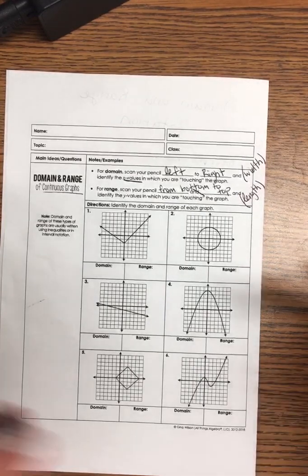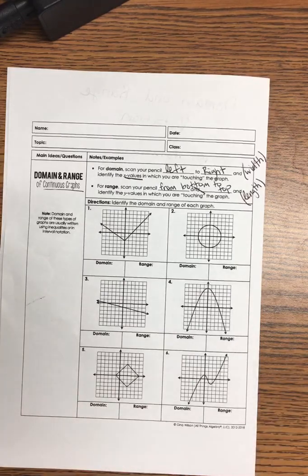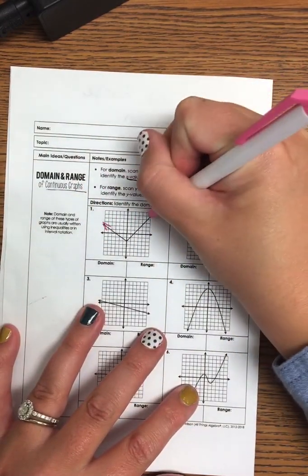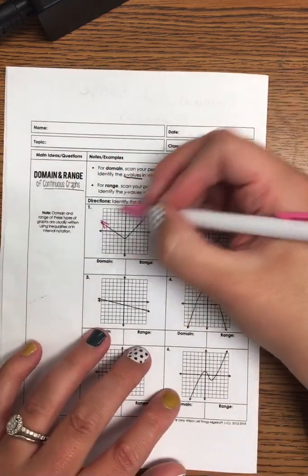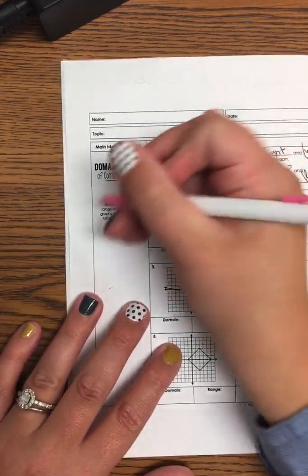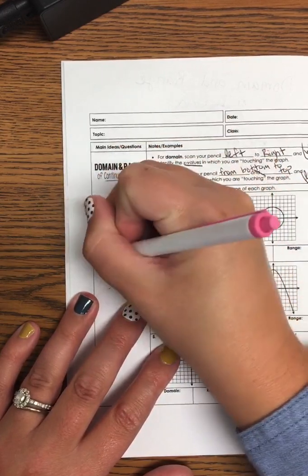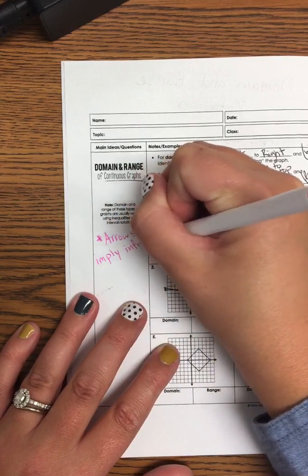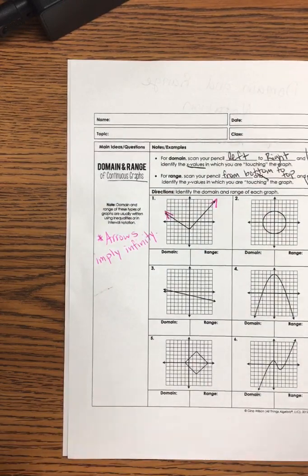So we're going to look at these. All right, number one. The first thing I want you to notice about number one is that we have arrows on the ends. Okay? So we need to remember what these arrows mean. So make a note over here on the side. Arrows imply infinity. Okay, infinity just means it's going on and on and on forever and ever.